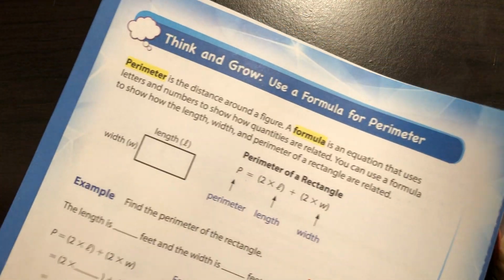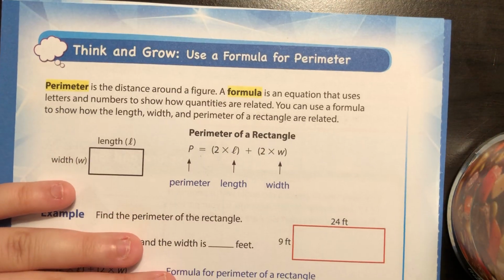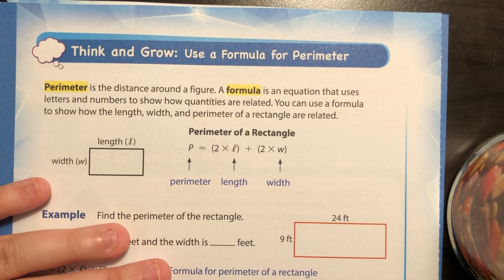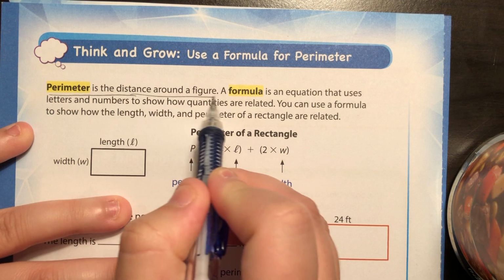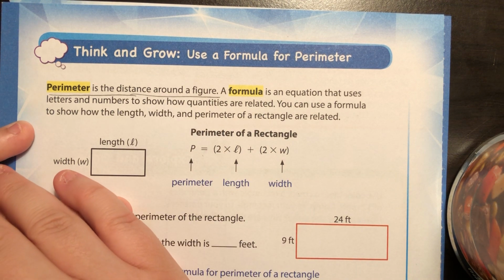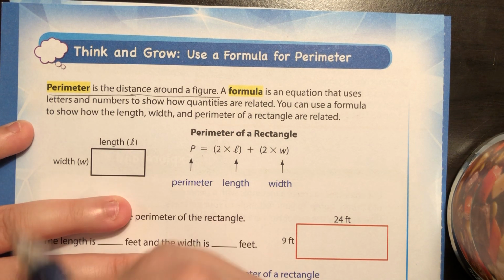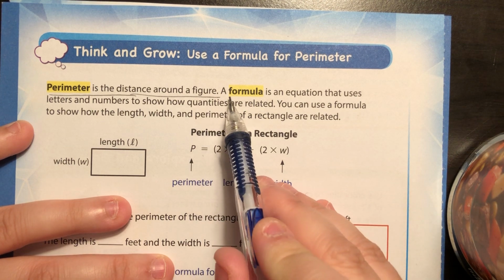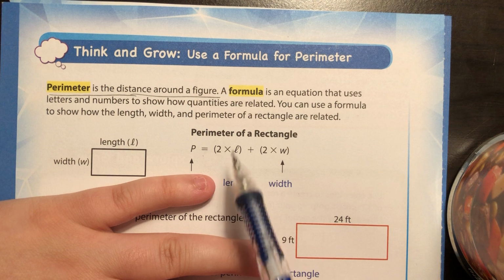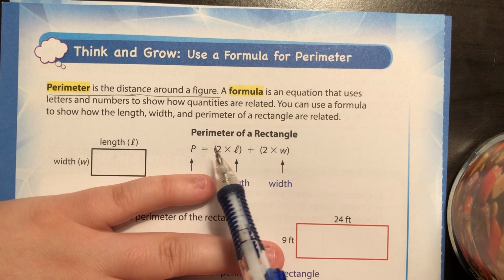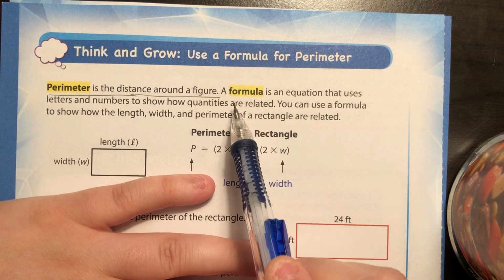As always, I kind of like to skip that first page and go straight into our work. So you can go ahead and flip to 576. Now, perimeter is the distance around a figure, the outside of a figure. Kind of like a fence would be surrounding an area. Oh, I'm sorry, a fence would be surrounding like a field or your house. That outside fence, that would be kind of like perimeter. That's what I like to think about.